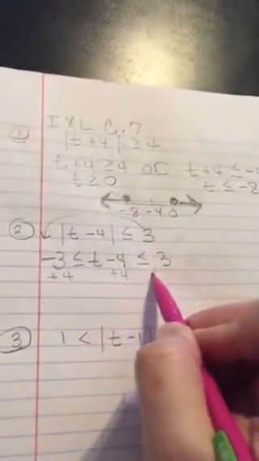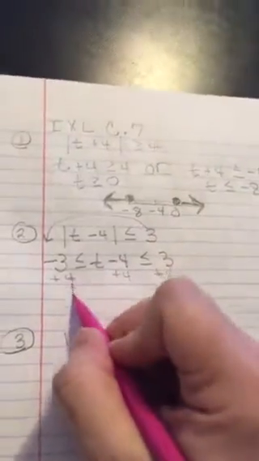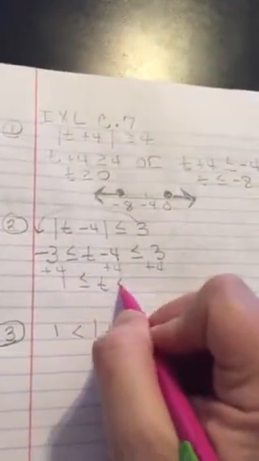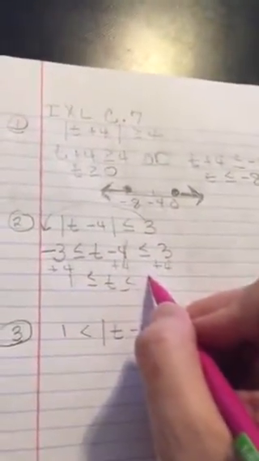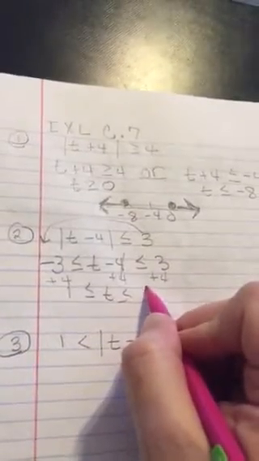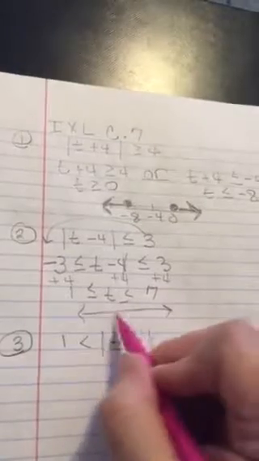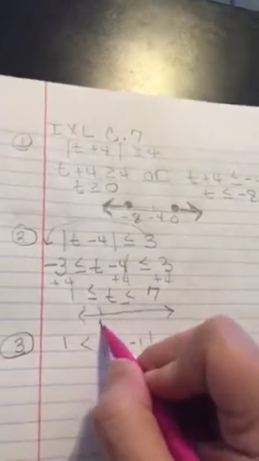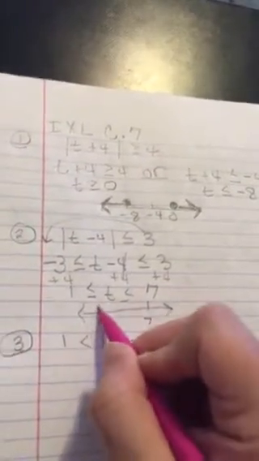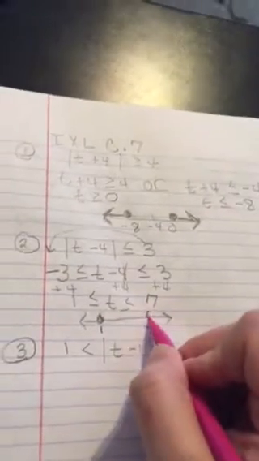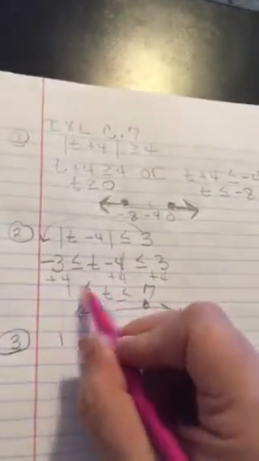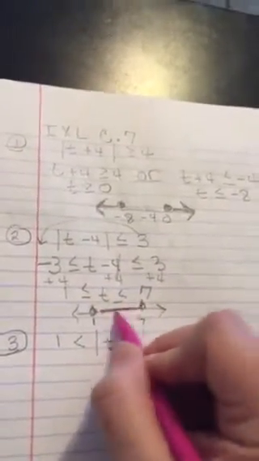So I'm adding 4 to isolate my variable. That will give me a 1. That cancels. And this will give me a 7. And then when I go to graph, it's a little crooked there, sorry. And I got a 1, and I got a 7, and I've got closed circles. And this says shade for everything between 1 and 7, just like that.